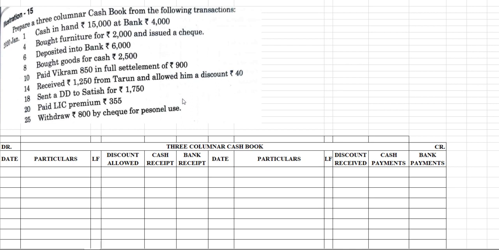Like I have already said, either a two-column cash book or a three-column cash book, one of them will be asked, but most probably it is the three-columnar cash book only. So don't ignore this, learn it well. I will solve 4 problems in this video. All those 4 problems will cover all the necessary transactions which are required.